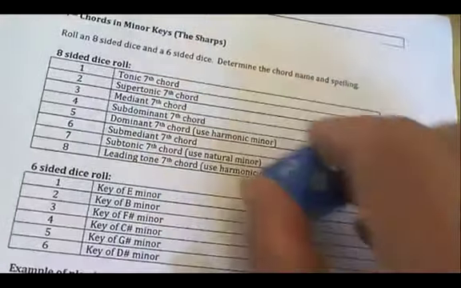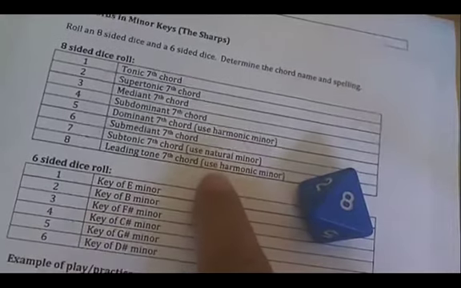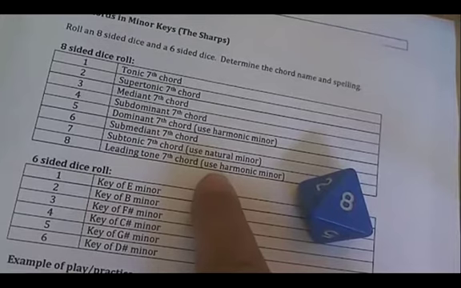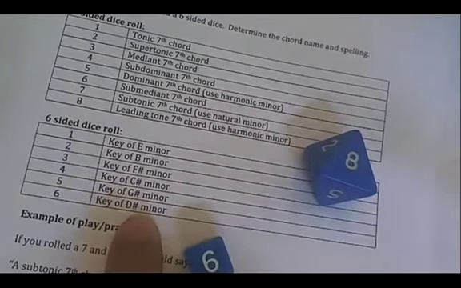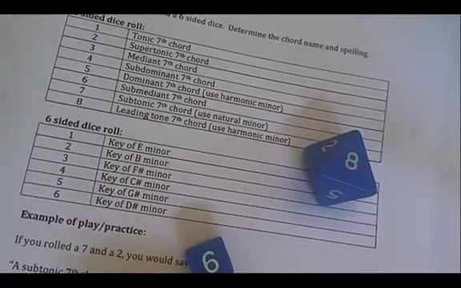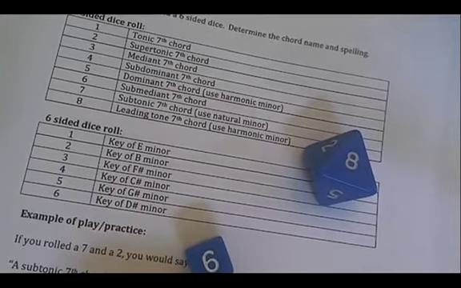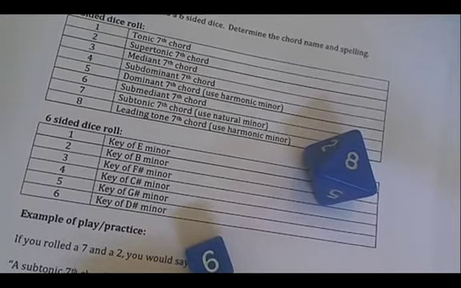All right. I need a leading tone chord in the key of D sharp minor. Leading tone is diminished 7th chord on the harmonic minor 7th, which is a half step below. So if I'm in the key of D sharp minor, I have a C double sharp diminished chord. So C double sharp, E sharp, G sharp, and B. Because C double sharp up to B is 3 half steps down, or 9 half steps up.